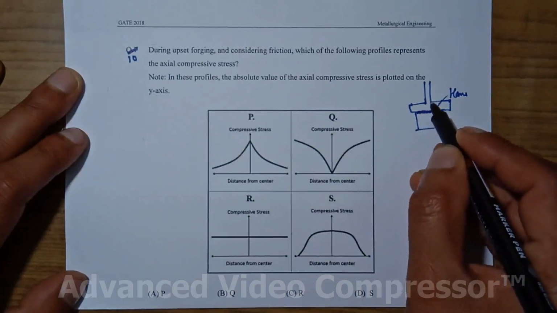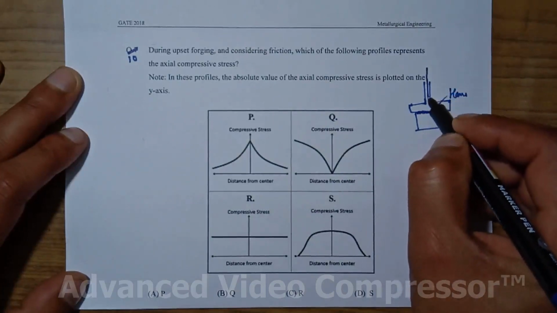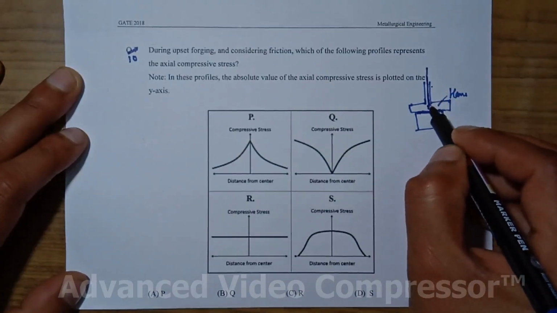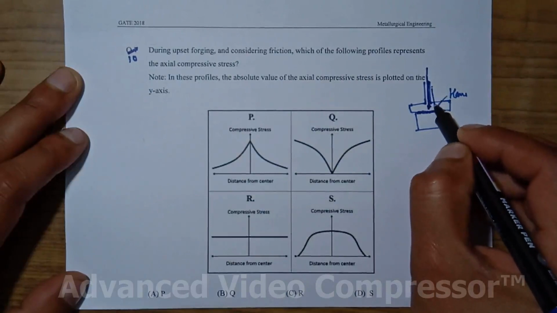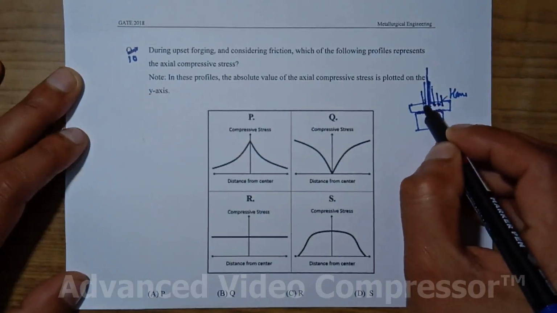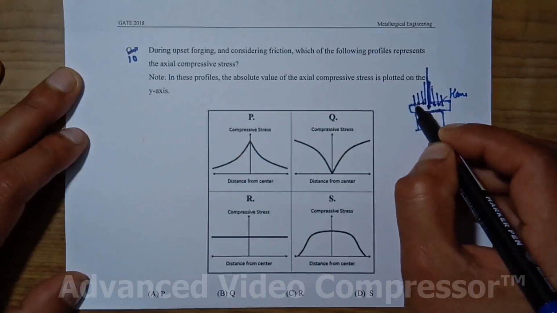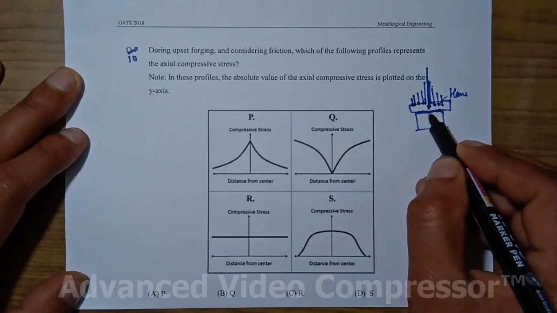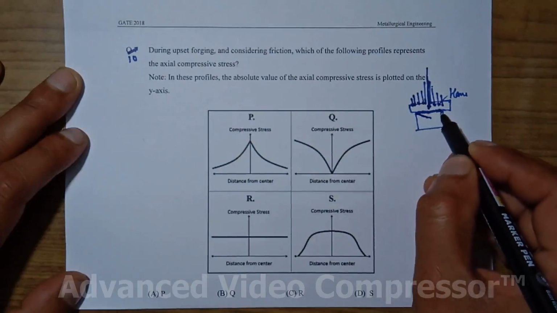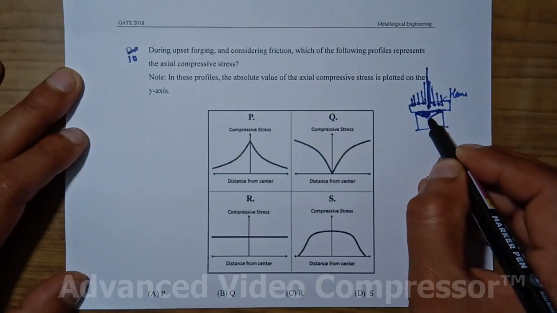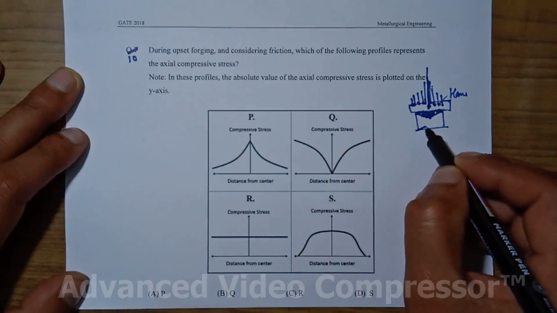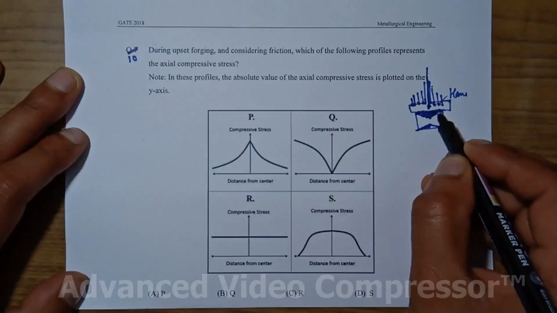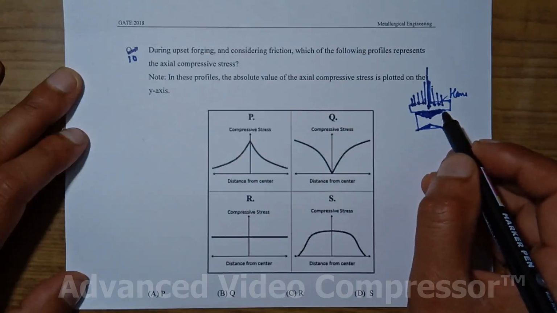Okay, and since load will be distributed from this center, maximum load will be at the center, and after this load will decrease. Hence at the center maximum deformation will take place, means maximum upsetting will take place, and at the end a lower deformation will take place.